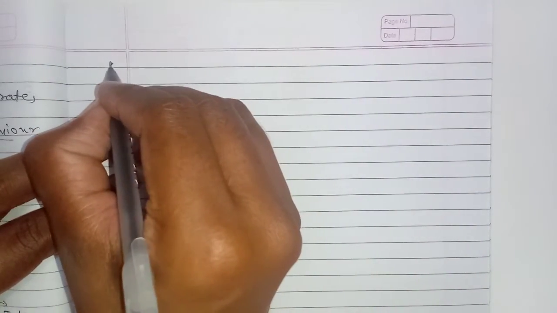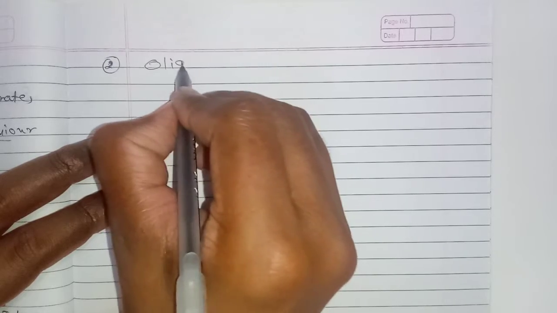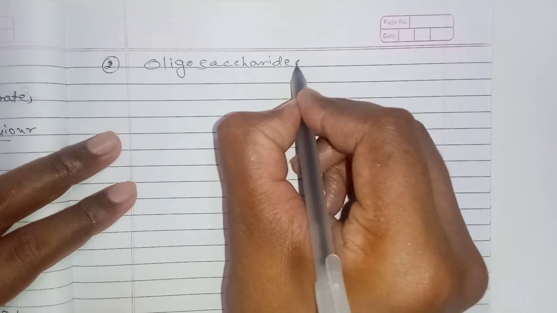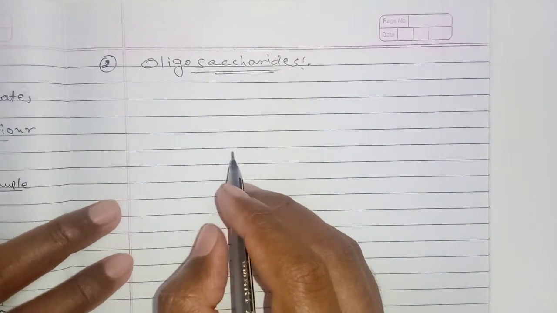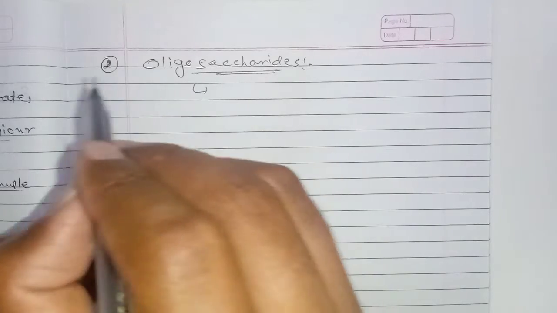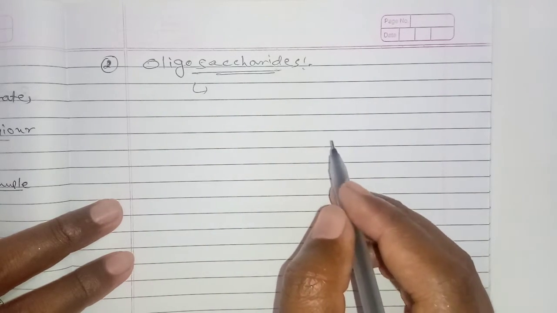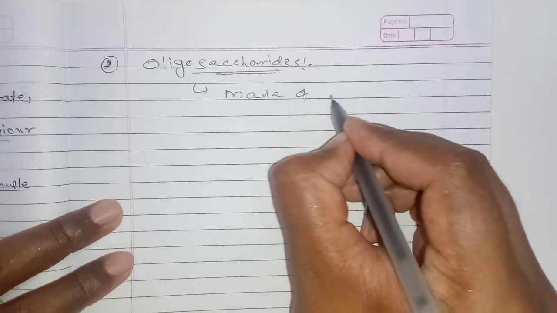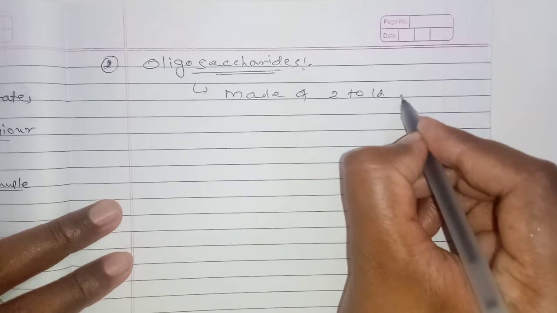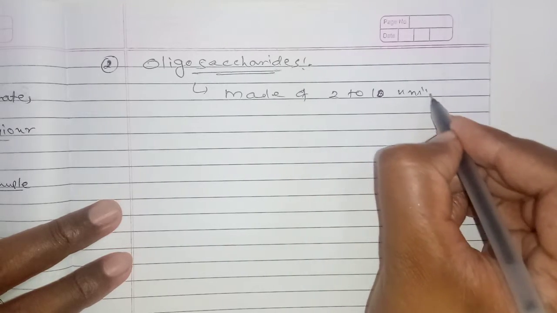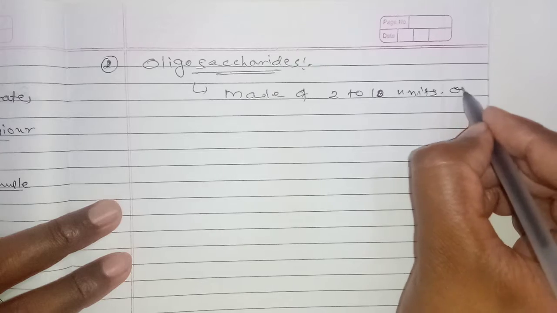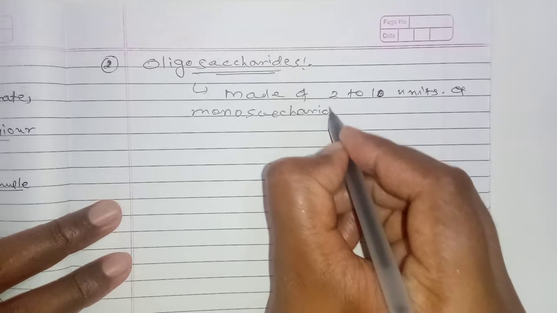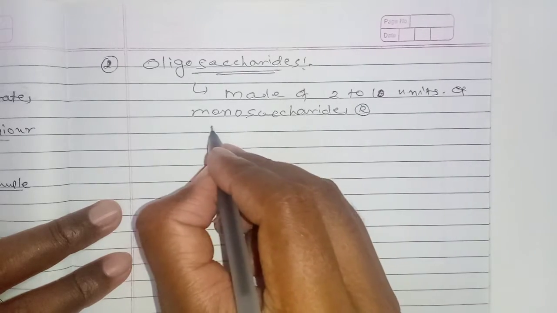Second is oligosaccharide. Oligosaccharides are made of 2 to 10 units of monosaccharide, or simple sugar.